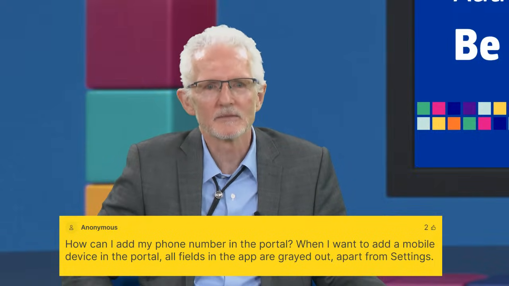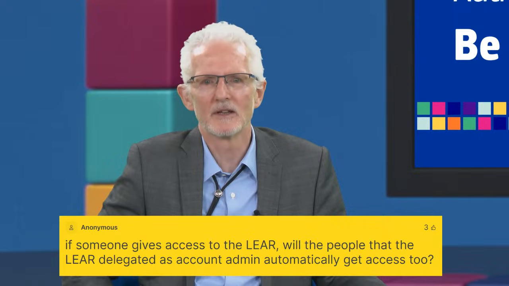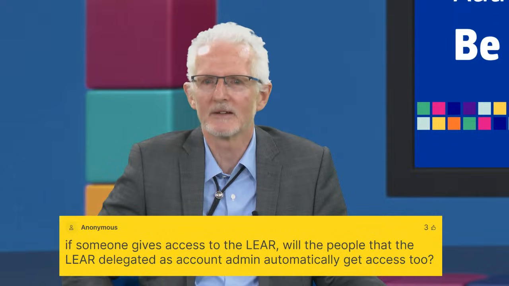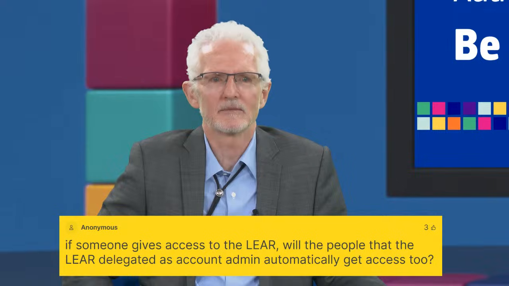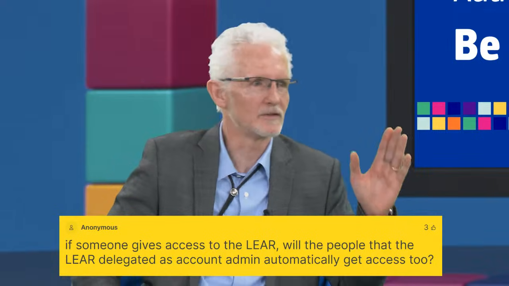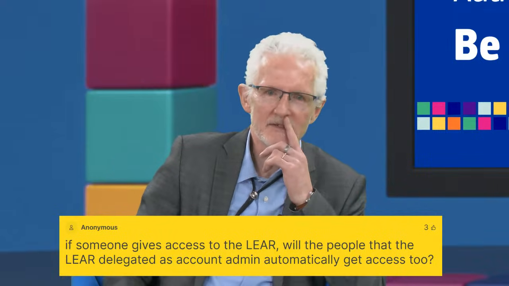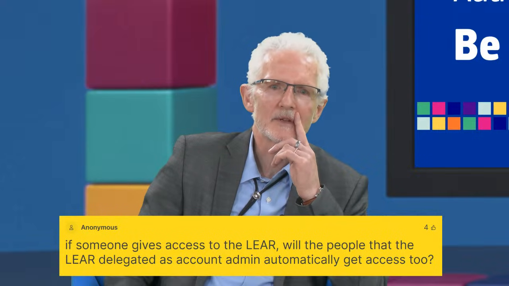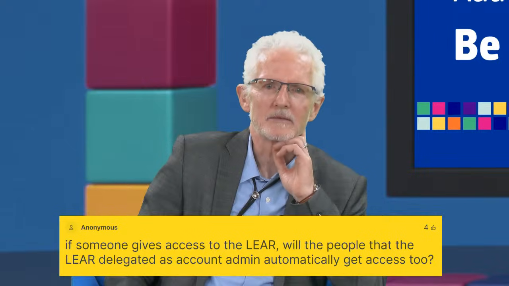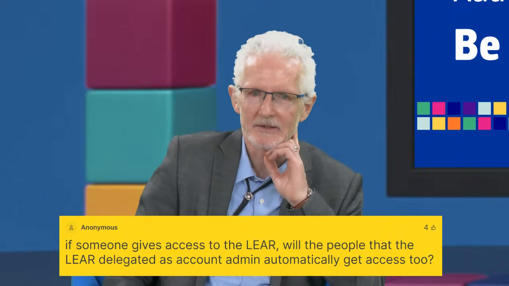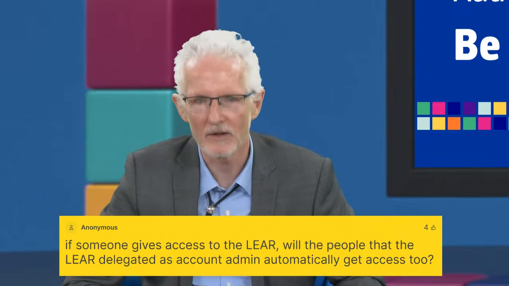Next question: if someone gives access to the LIR, will the people that the LIR delegated as account admin automatically get access too? So this is about giving access to roles in a project, and this is based on the person.